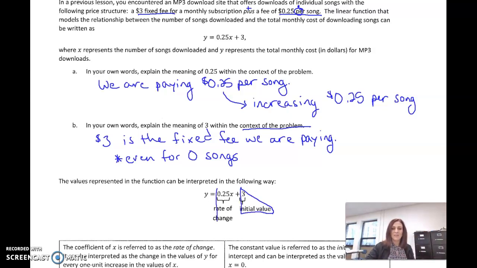And then the 25 cents is our rate of change, right? The 25 cents is going to change depending on the number of songs. That's why it's the rate of change. That's why it's the slope. It's the number we multiply by, okay? This number is telling us how much things are changing as time goes by. All right, because again, x represents the number of songs downloaded. So every song you download, you're going up 25 cents, okay?